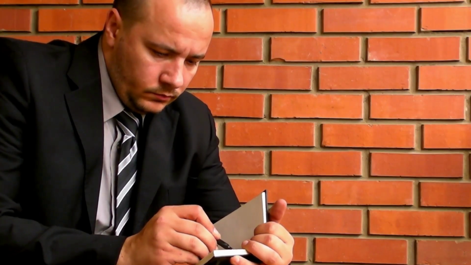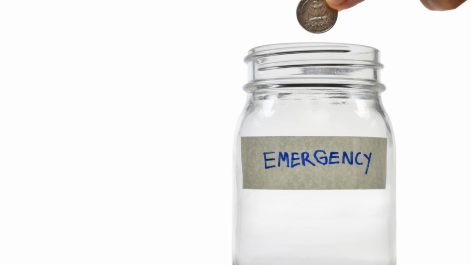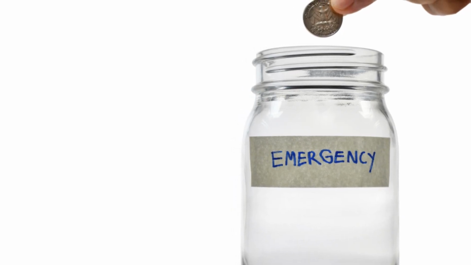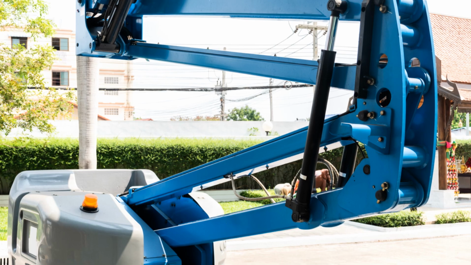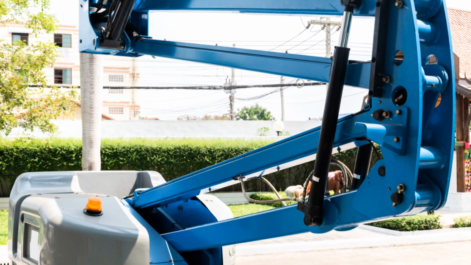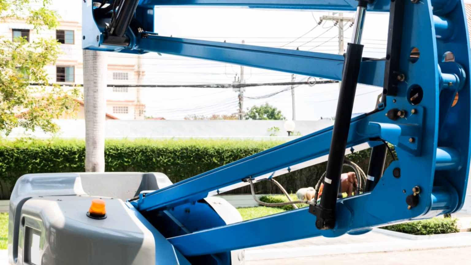Now let's talk mitigation strategies. Create an emergency reserve fund with 3-6 months of operating expenses. This covers unexpected vacancies, maintenance costs, or emergency repairs. Review your insurance policies and consider additional coverage like flood or earthquake insurance if needed.